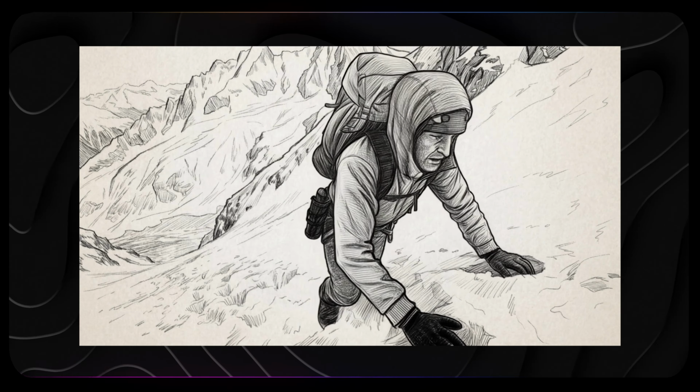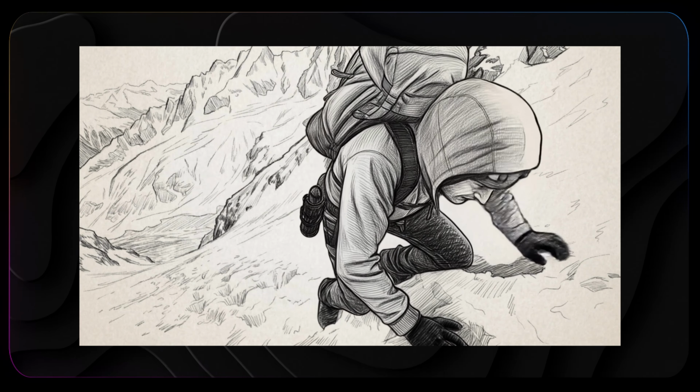Not a heroic moment at the summit, but the struggle on the way up. The core motive of this story is his heavy breathing, present in every step he takes. And that breath becomes the rhythm of the story and the emotional anchor of the entire piece.